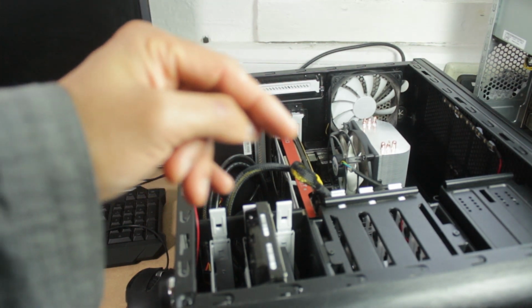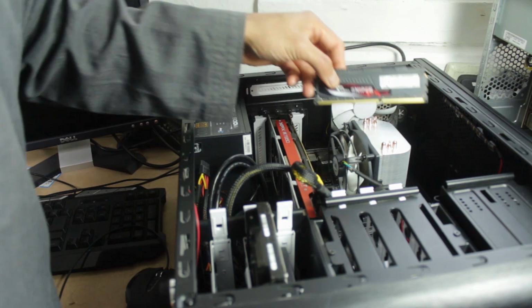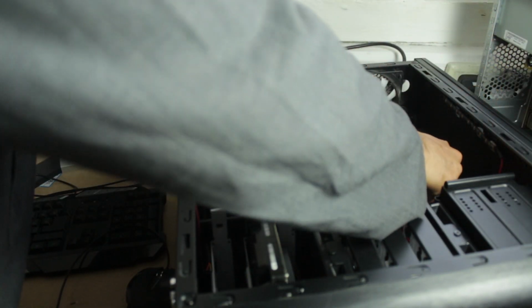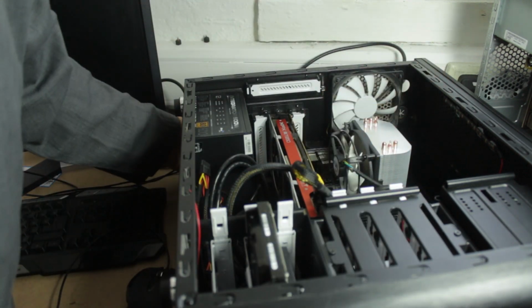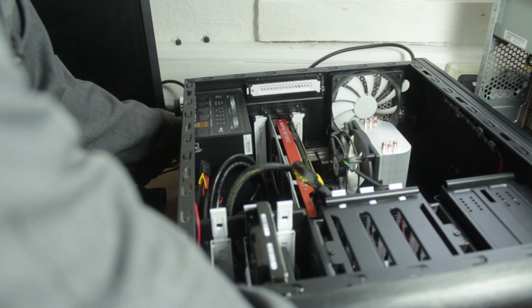Okay, now just to test this whole theory, we're going to replace the known working RAM stick into the system. As a precaution, I'm going to discharge the static electricity before I plug it in, because you may have had a build up with all these different RAM changes.